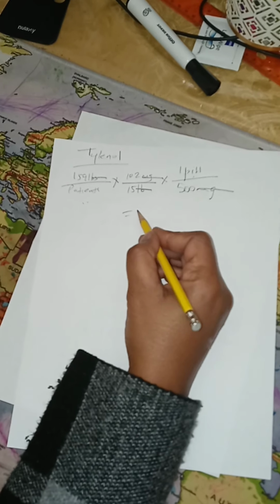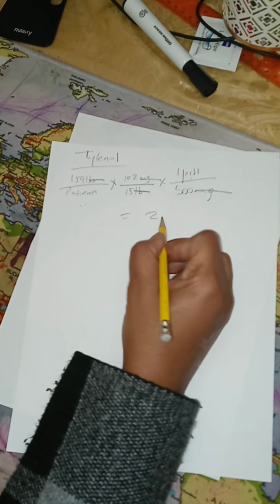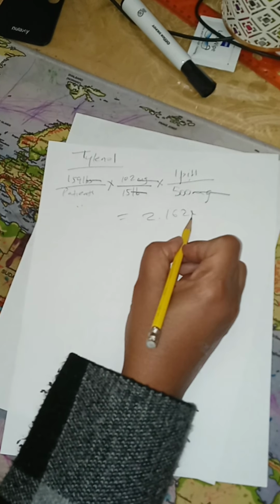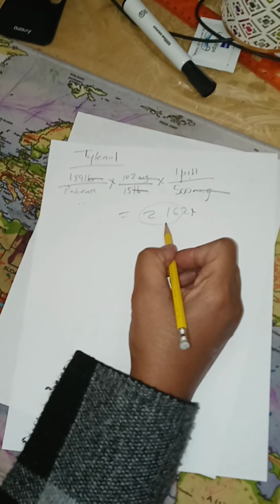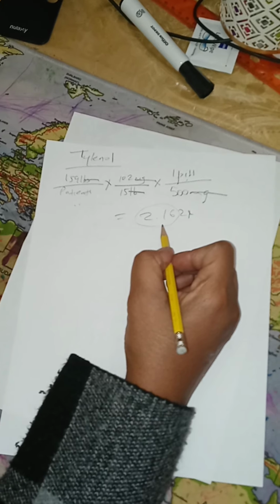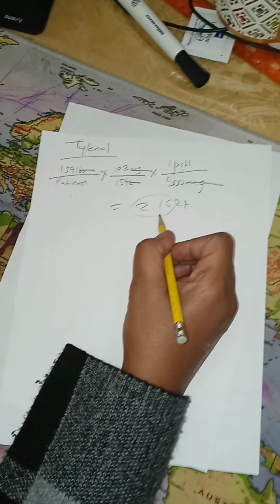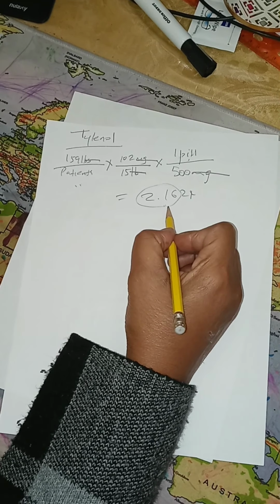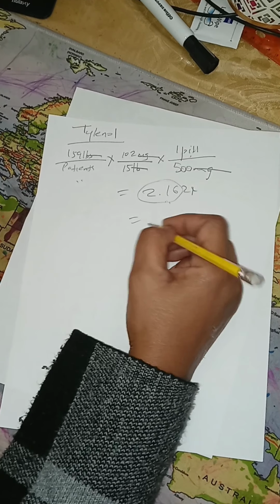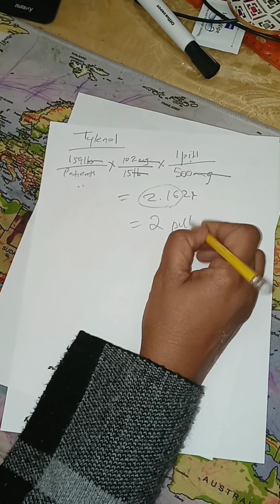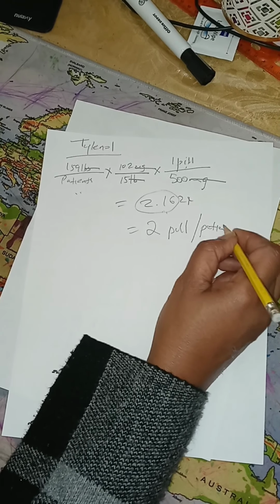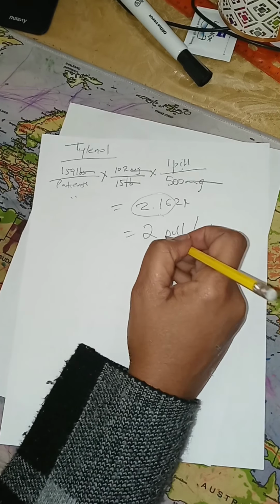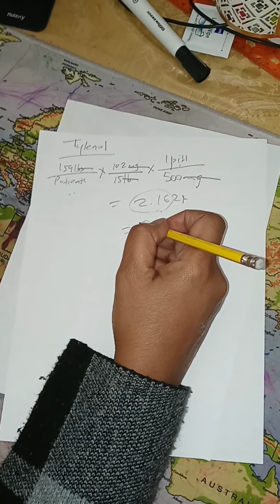When I plug this in my calculator, I get 2.1624. To 3 significant places, that is 2.16. However, basically, rounding off would be 2 pills for me, the patient, that I'm going to need if I'm taking Tylenol.